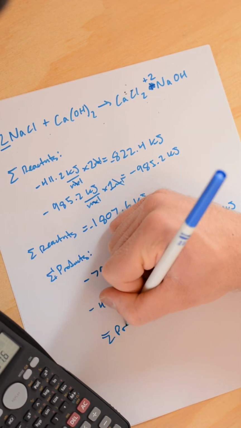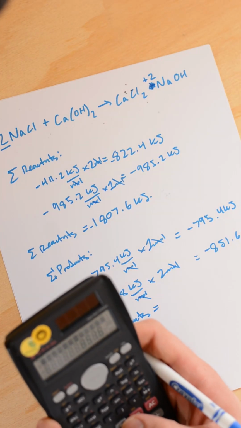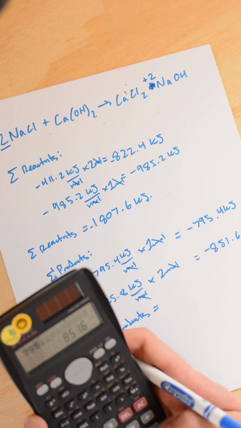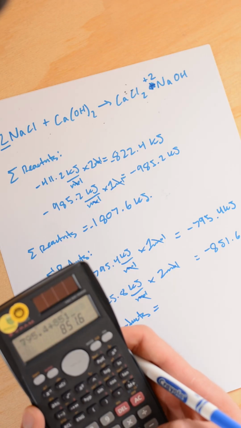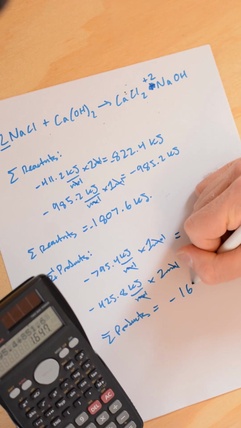Sum those together, the sum of the products is 795.4 plus 851.6 equals still negative 1647 kilojoules.